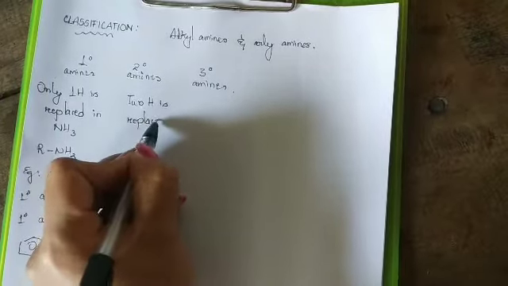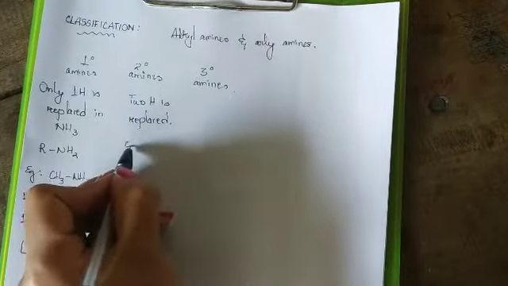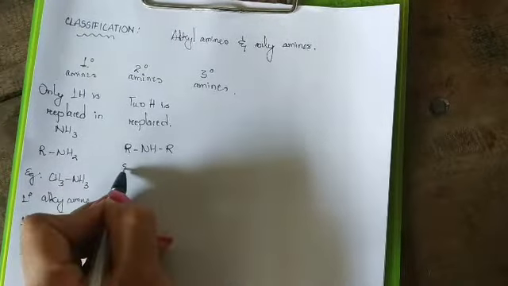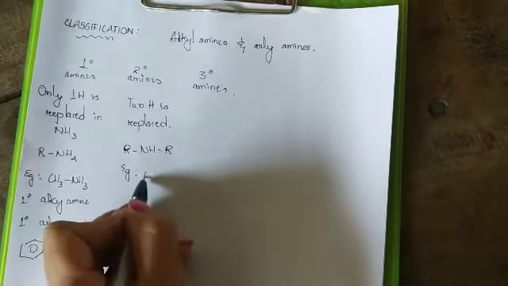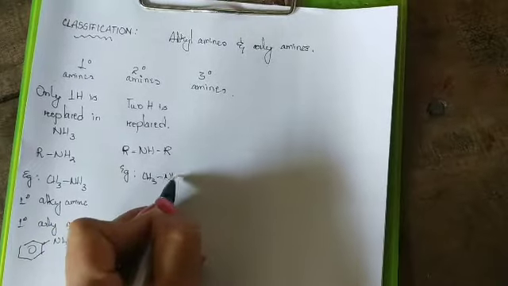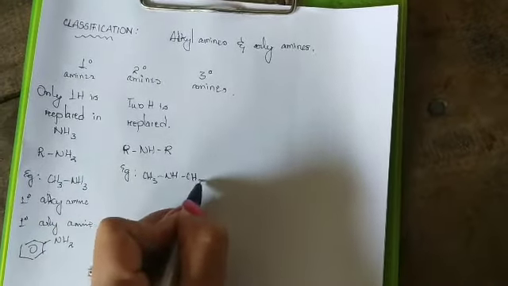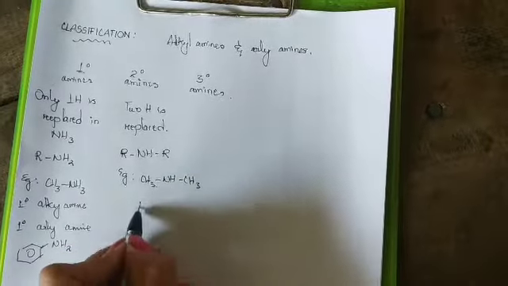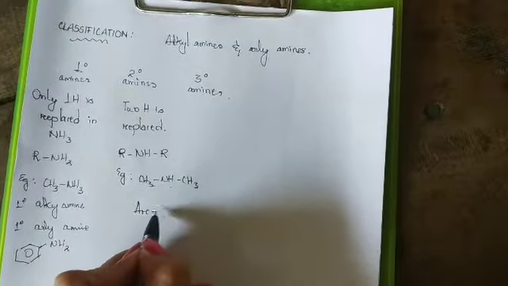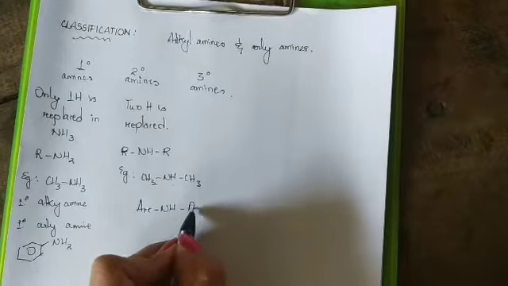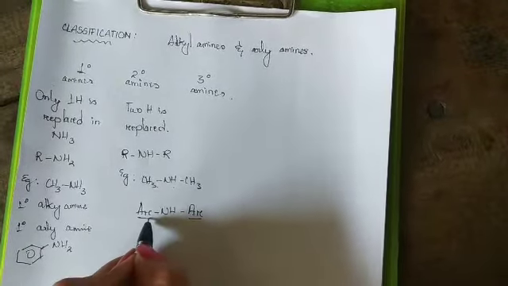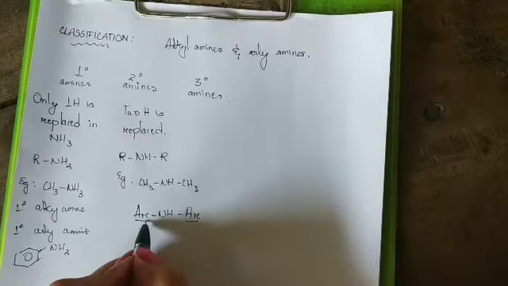Now secondary amines are formed when two hydrogen atoms are replaced. Therefore the structure would be such as NHR. For example, we have here CH3 NH CH3. This is a secondary alkyl amine, and in the case of aryl amines it would be NH with two hydrogen atoms replaced by two aryl groups.